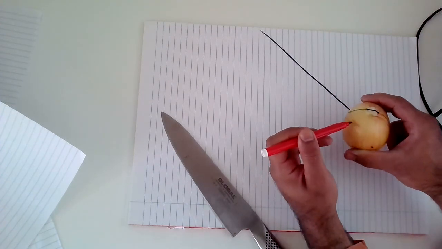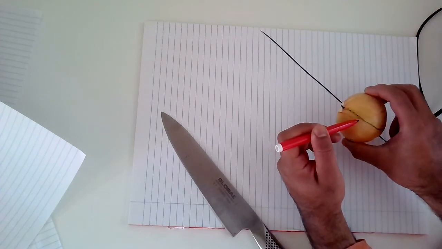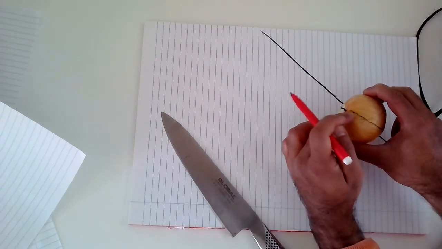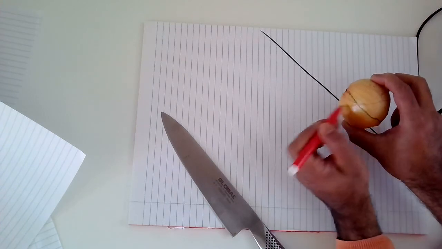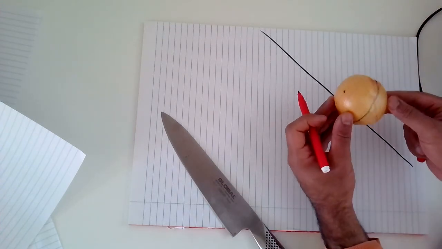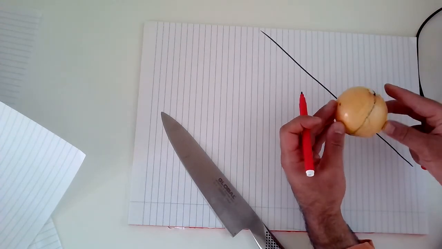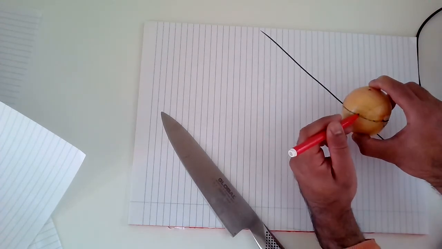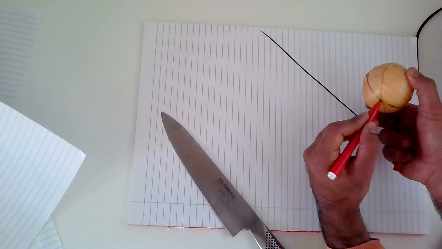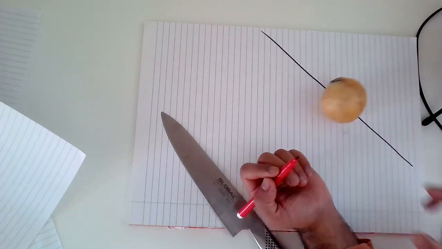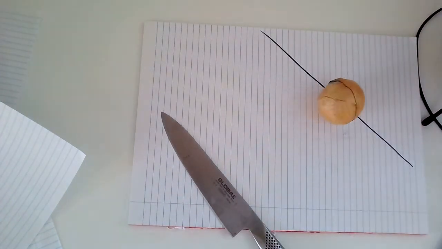Did I mess up? Yes, I messed up. Okay. Alright, so I have this red great circle that goes around like this, and I have this black great circle that goes around like this, and they intersect twice. Once here and once over here in the back. What does this have to do with the projective plane?